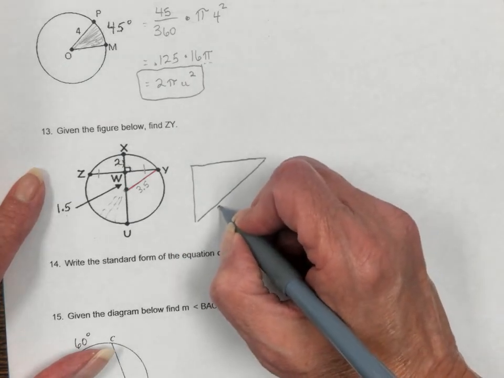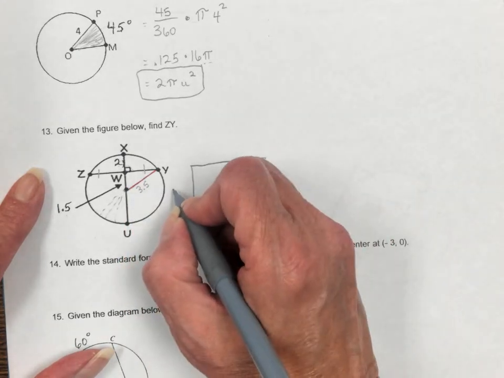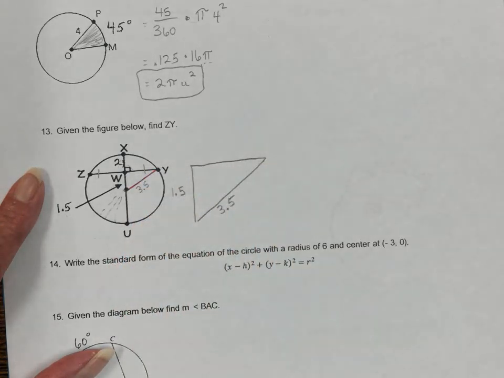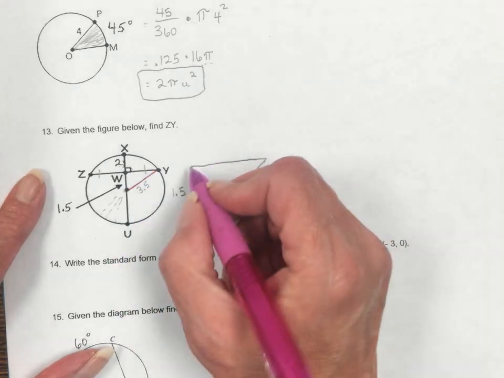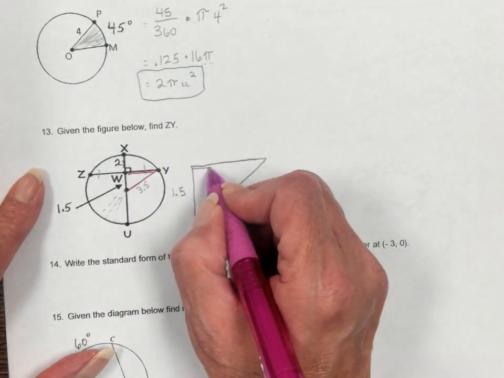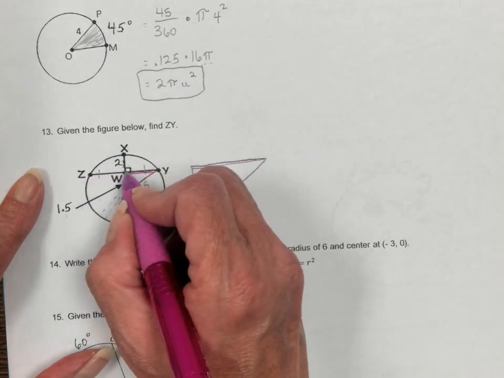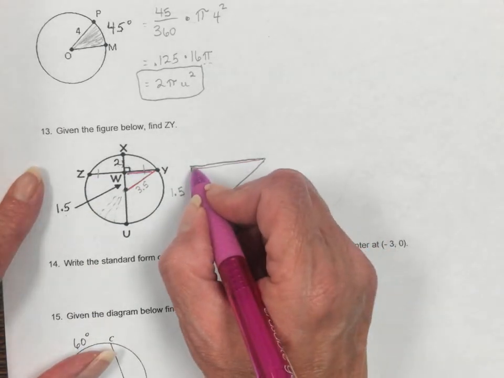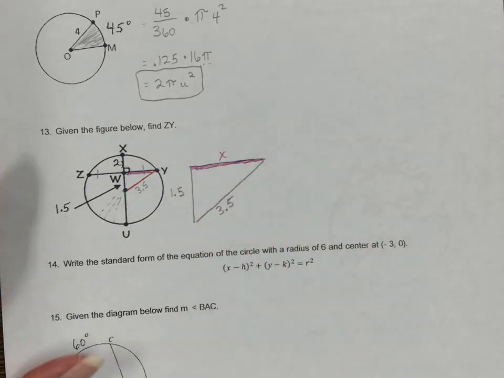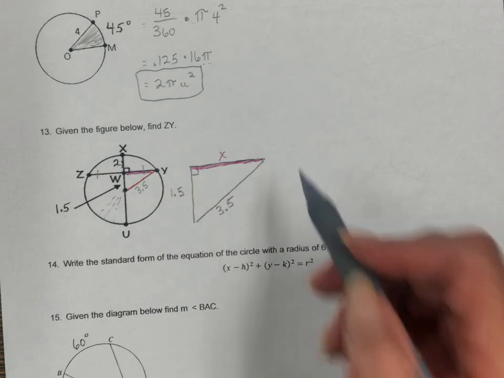And my radius here is 3.5. My space here is 1.5. And I want to know what this side is. I'm going to mark it in my pink pen. Okay, because if I can find this side, I know that it matches this side. And then I can walk all the way across and know how far I have to go. So this is the side I want. I'm going to call it X. If I mark my right angle, I'm good to go.